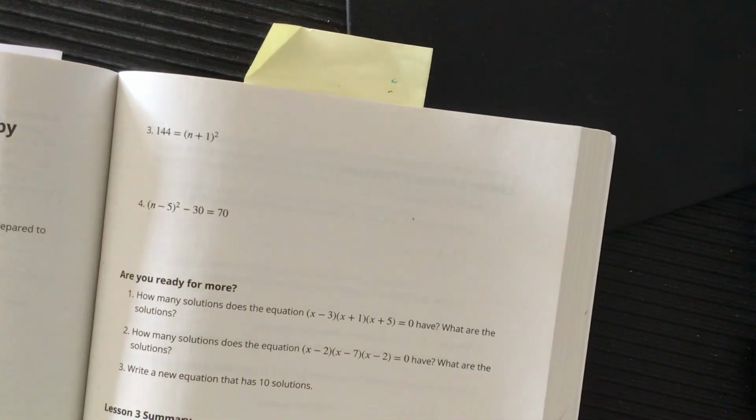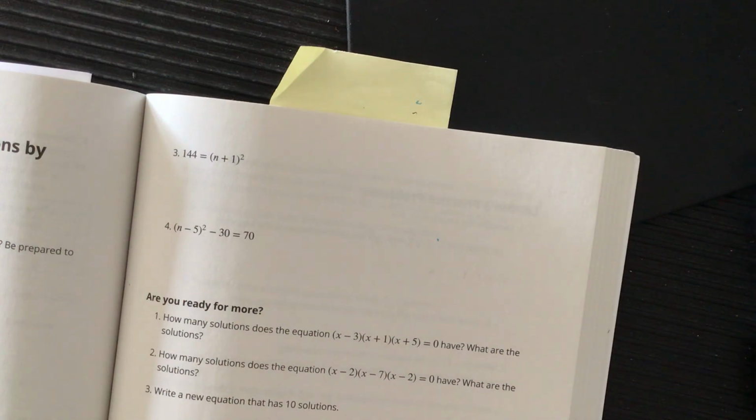Why don't you try 3? A little different because it's in parentheses now. See if we can get that one. Something plus 1 squared is 144.